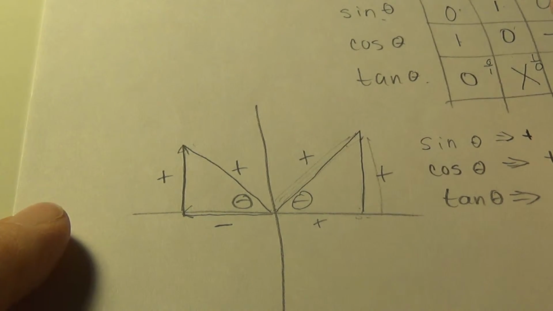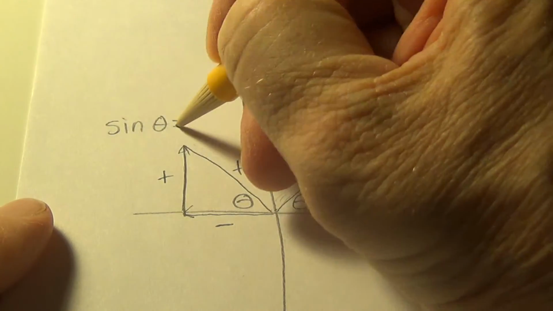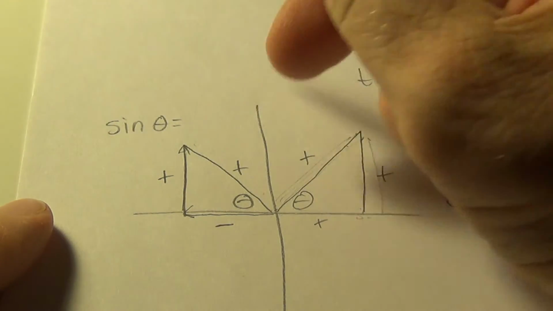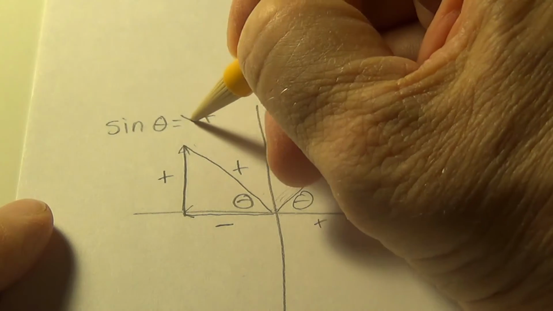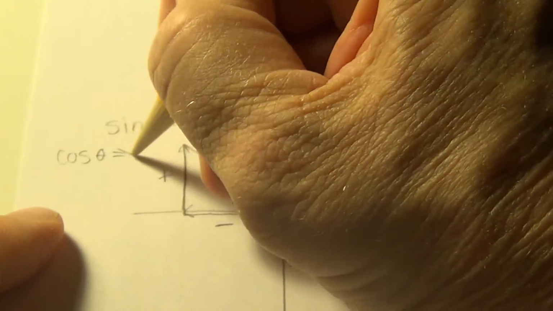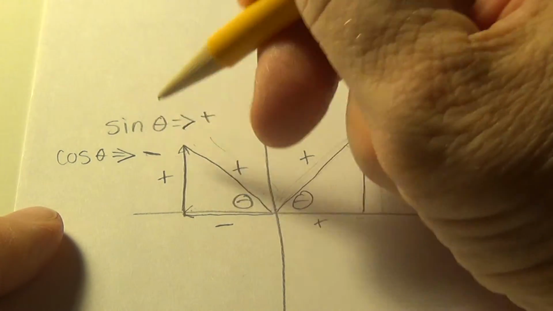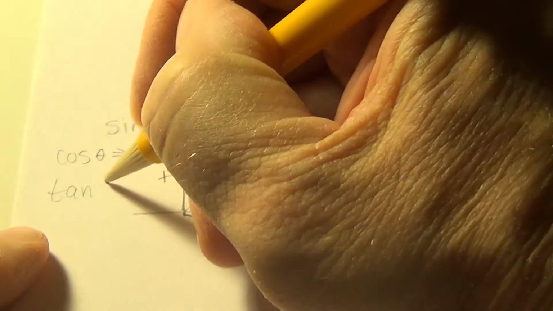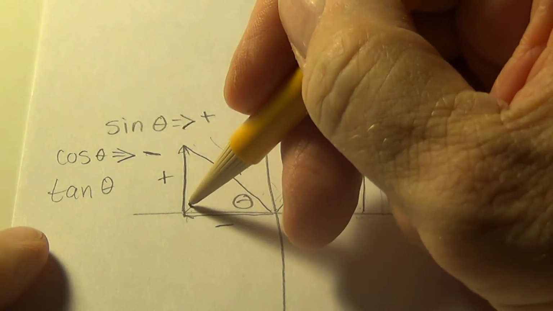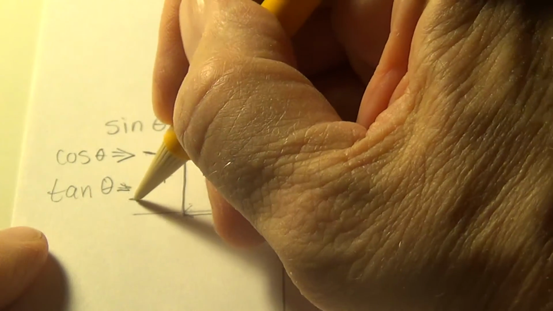All right, so sine of theta in the second quadrant is opposite over hypotenuse, positive. And cosine, however, is negative. Adjacent over hypotenuse is negative. And tangent is opposite over adjacent. This time, another negative shows up.